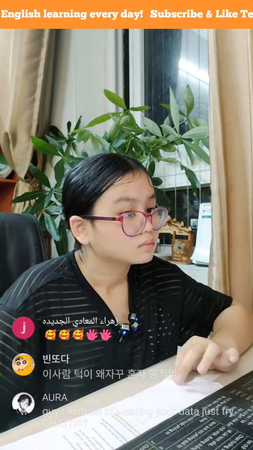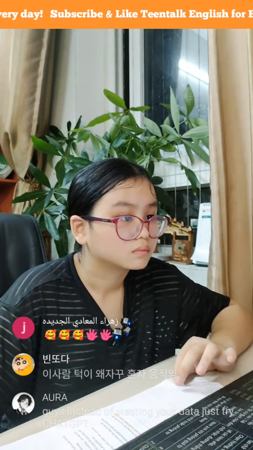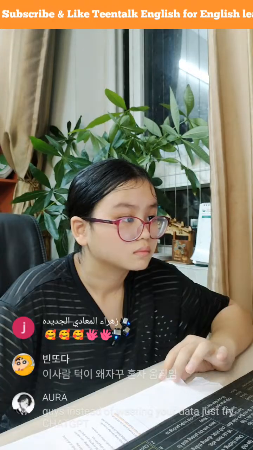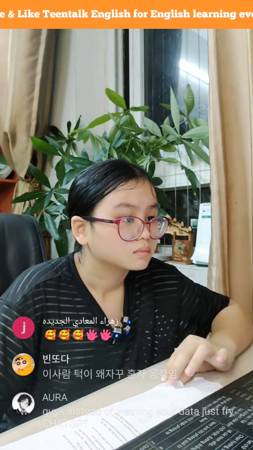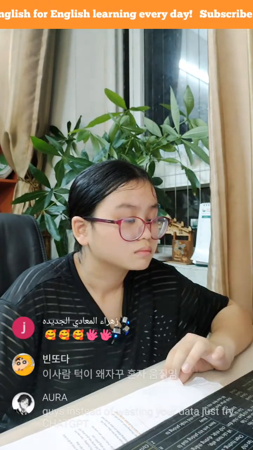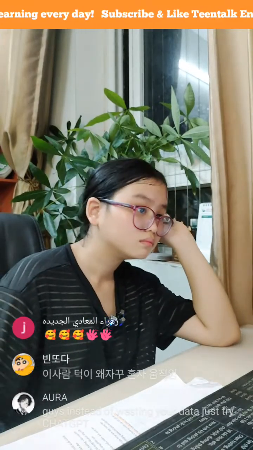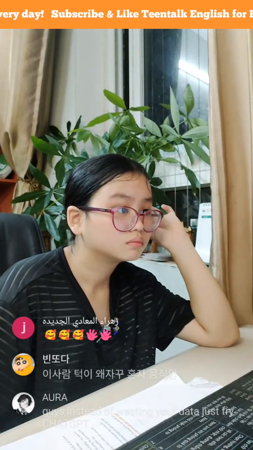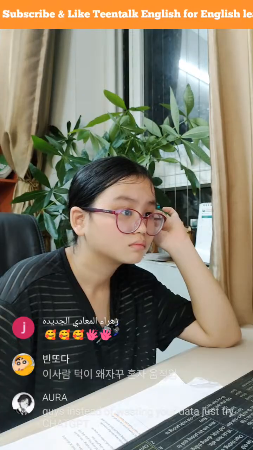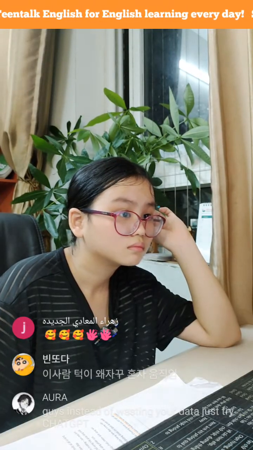For example, no more than 2 words, 1 word only, no more than 2 words and a number, or no more than 3 words or numbers. If you use more words, you will not get marked. Numbers can be written in numbers, for example 5, or words, for example five. Hyphenated words count as one word. So if there's a hyphen, state-of-the-art counts as one word.